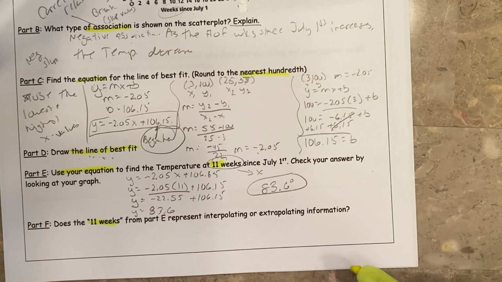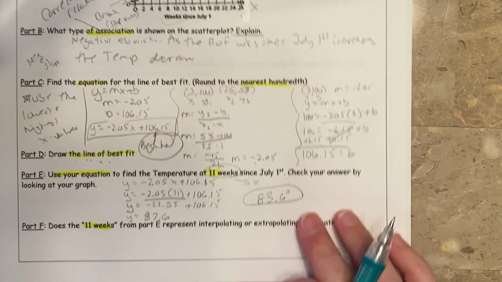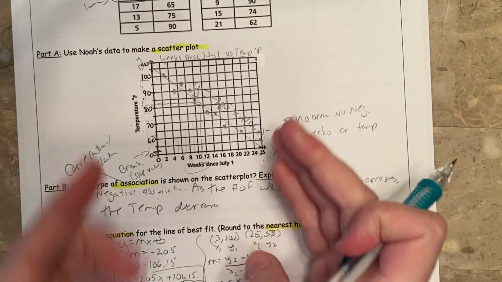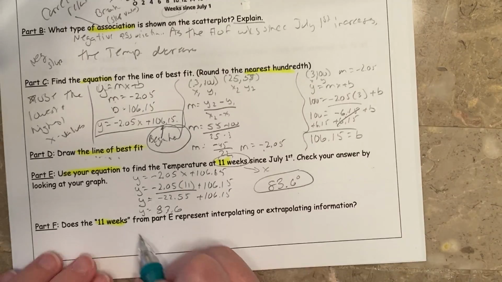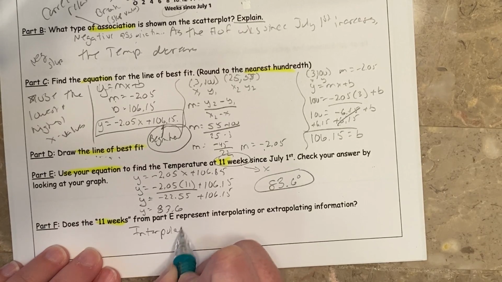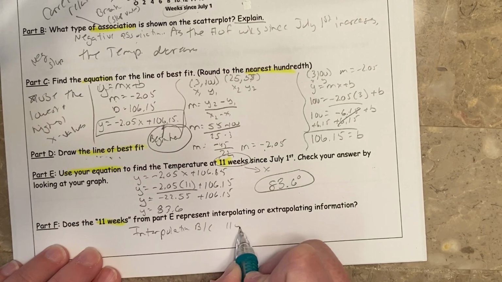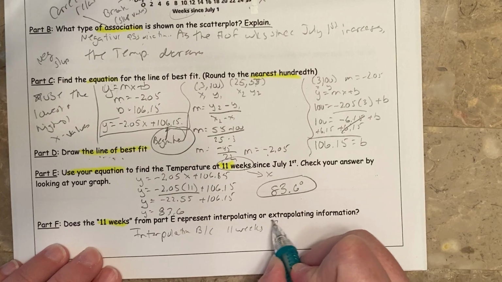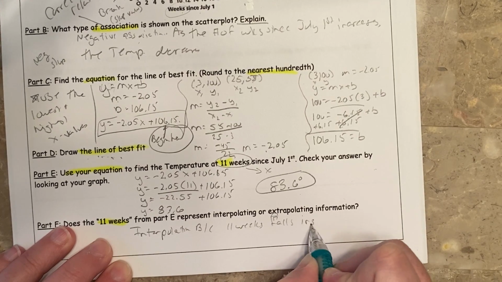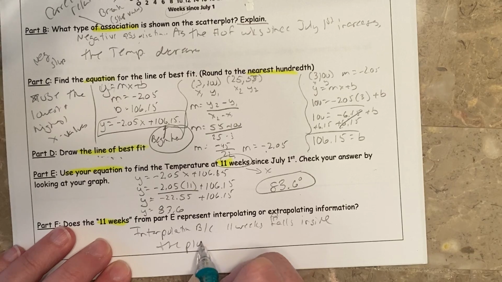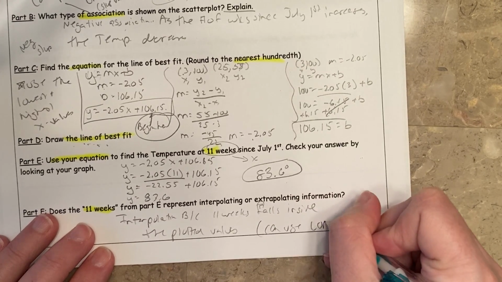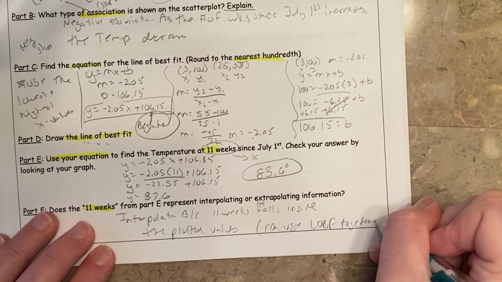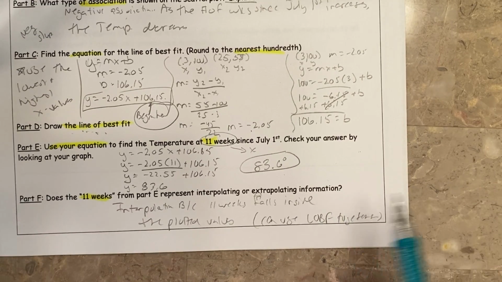All right, does the 11 weeks from part E represent interpolating or extrapolating? So I basically just said it. Because it's inside the plotted values and you can use your line of best fit, it's interpolating. So interpolating because 11 weeks falls inside the plotted values. Okay, so I'm going to write can use line of best fit to get answer. Okay, because that's really what it is. You can use that line of best fit to get your answer.